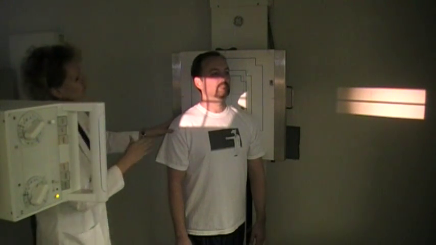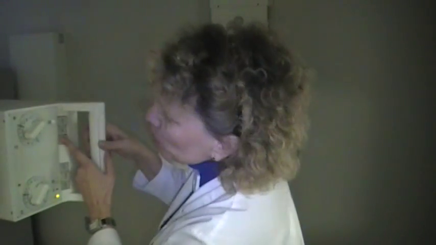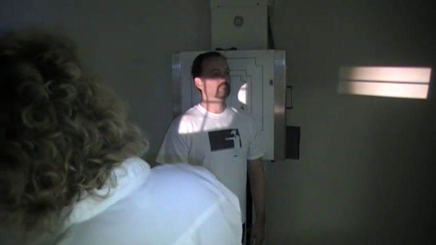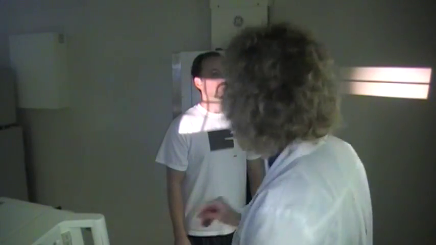Now you want to check your crosshairs again. One change you do want to make is on the AP obliques, you want to use the 15-degree cephalic angle. So I'm going to go ahead and put a 15-degree cephalic angle. And actually you do have a range of 15 to 20 degrees. Bring that down, and you want to center it at that upper level of the thyroid cartilage.